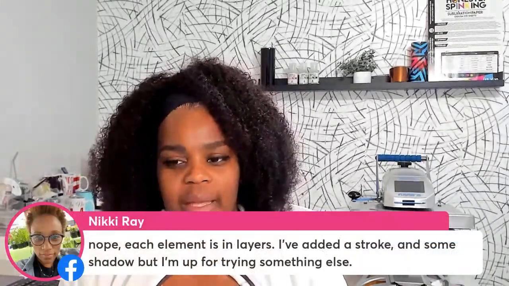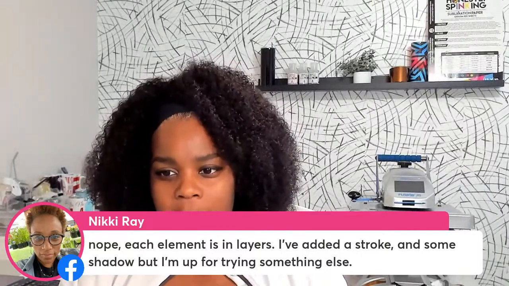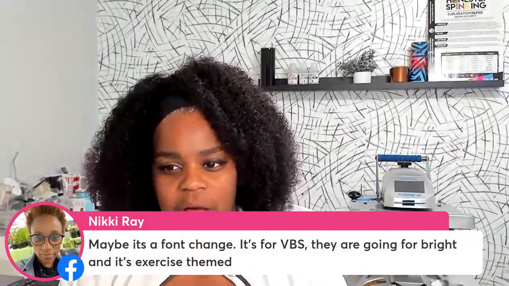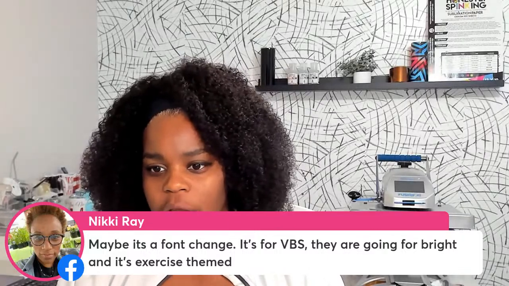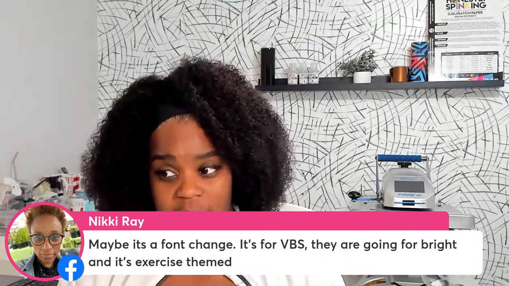So nope, each element is in a layer. I've added a stroke and some shadows, but I'm up for trying something else. Maybe it's a font change. It's for Vacation Bible School. They are going for bright and it's an exercise theme.